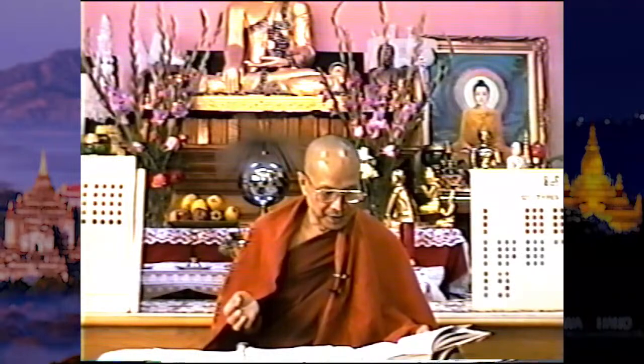Piti is a cognitive factor belonging to the aggregate of mental formations. Piti is not feeling. Although we think that piti is feeling, actually piti is not feeling. It belongs to the sankhara aggregate. And sukha is a feeling belonging to the aggregate of feeling, the aggregate of vedana. So first, please note this difference. Piti belongs to the sankhara aggregate and sukha belongs to the vedana aggregate. So that is one difference.